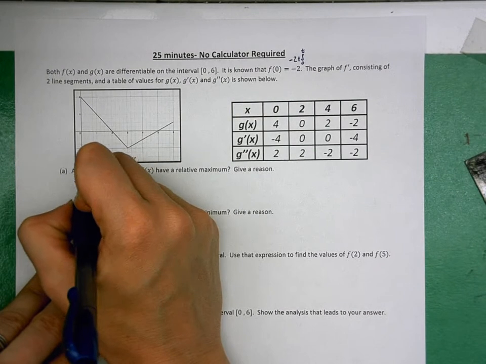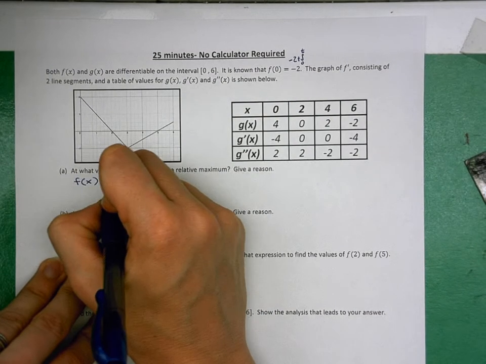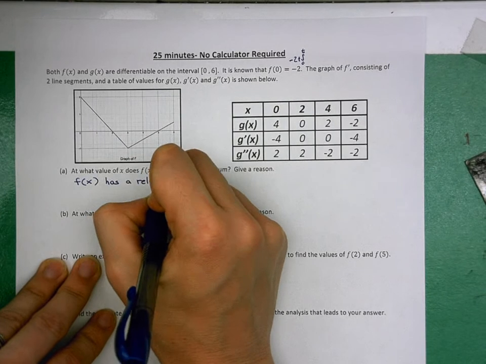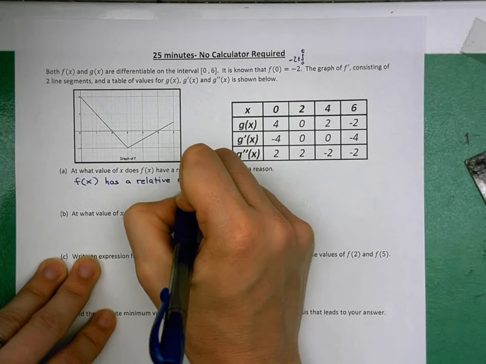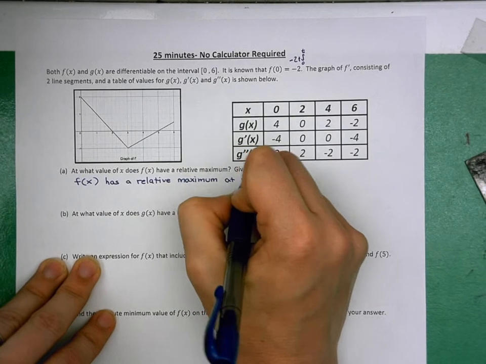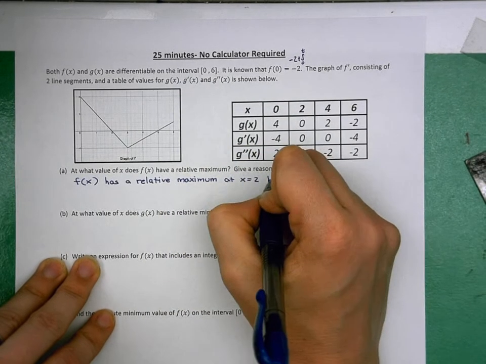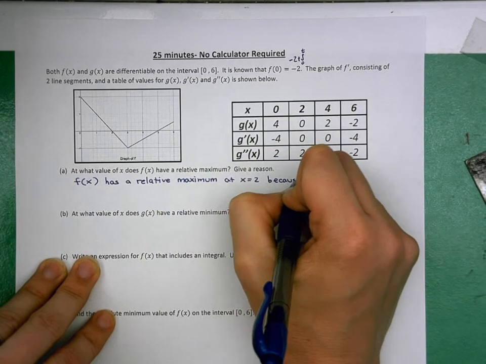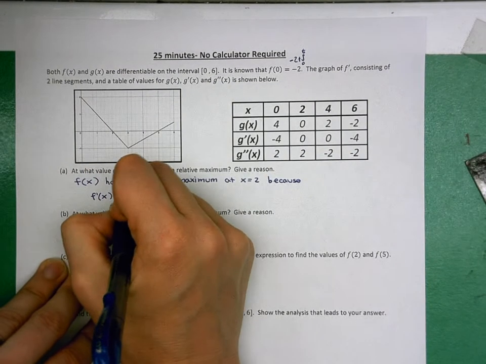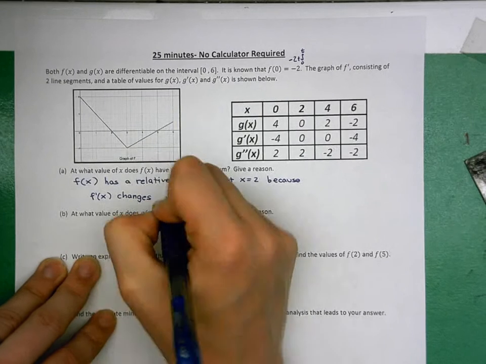So f of x has a relative maximum at x equals 2 because f prime of x changes from positive to negative.